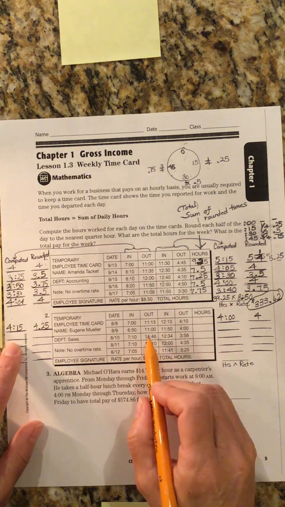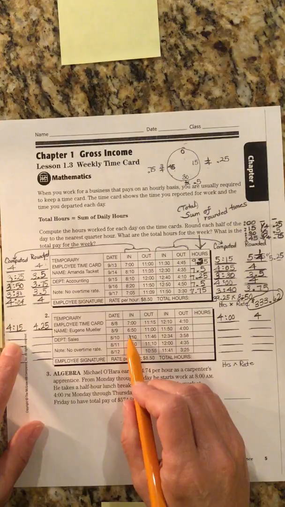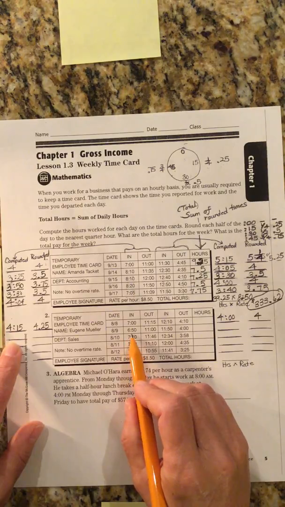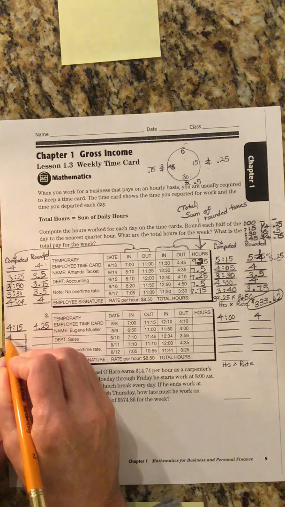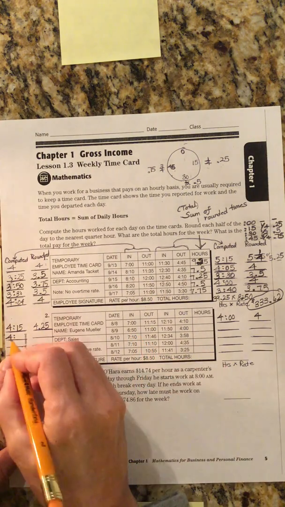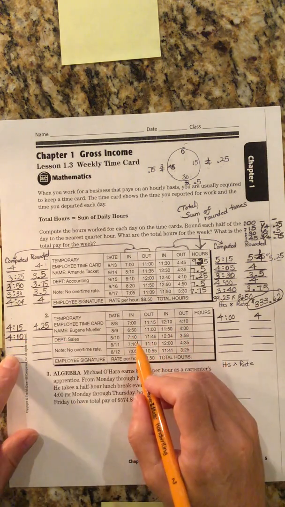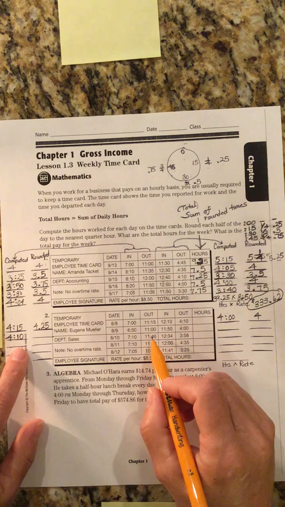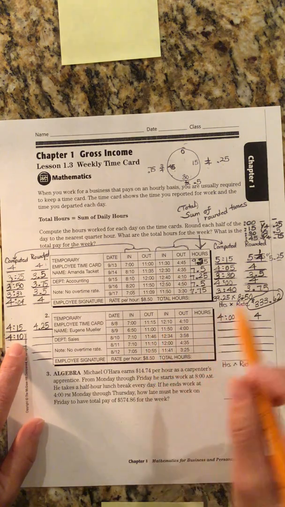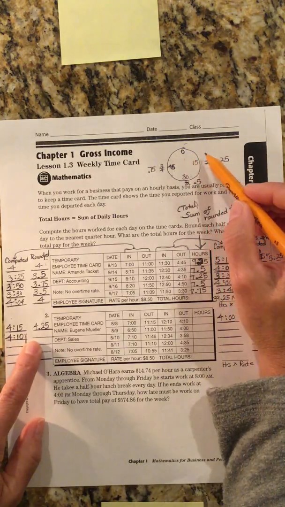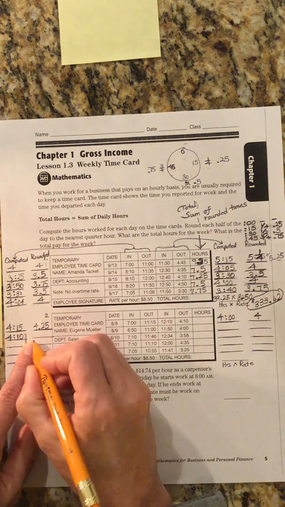All right, on the 9th, they came in at 6:50, and left at 11. So basically, since this is so close, I'd like to think of this as 7. They came in at 7 and left at 11, which would be 4 hours. But they came in 10 minutes before 7. So we're going to give an extra 10 minutes here. You can kind of think of it like that. Or you could have subtracted it, but sometimes it's good to just do some mental math. So we have 4 hours and 10 minutes. Our 10 is up here, so our 10 is actually closer to our 15 than our 0. So we're going to write that as 4.25.